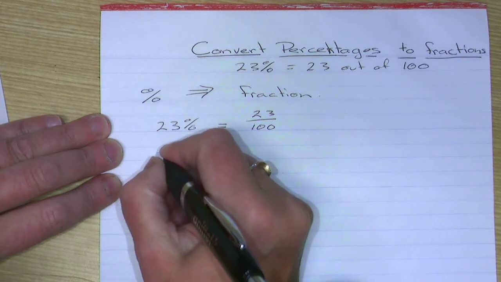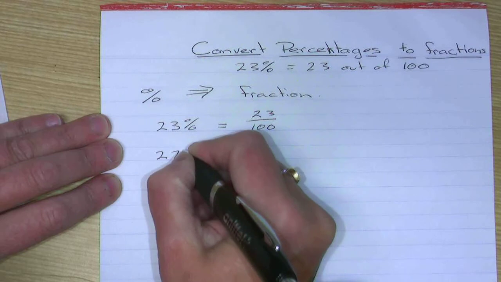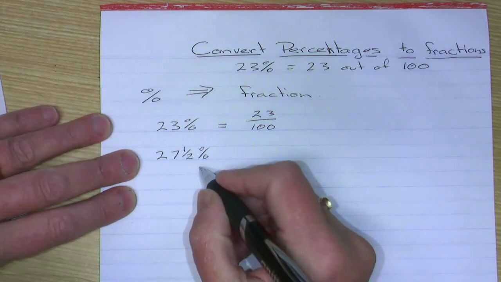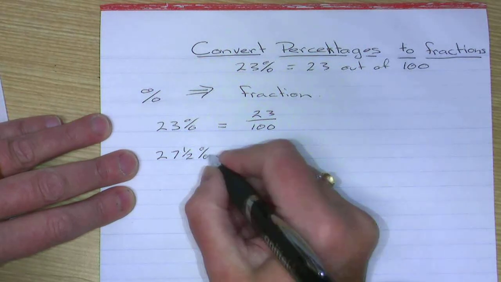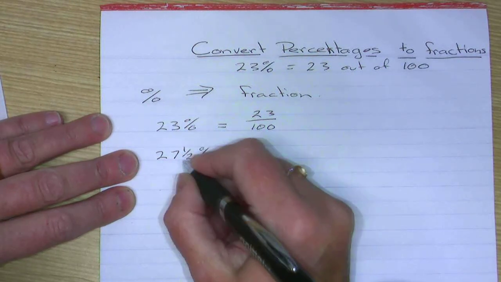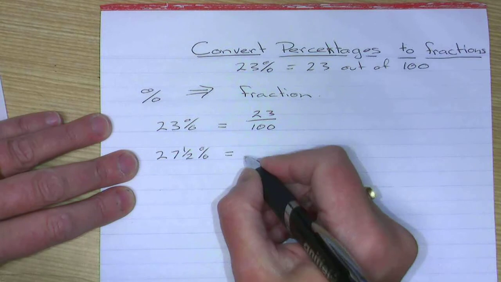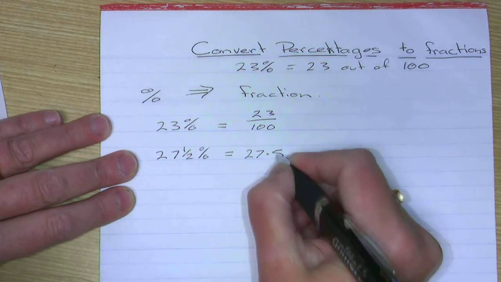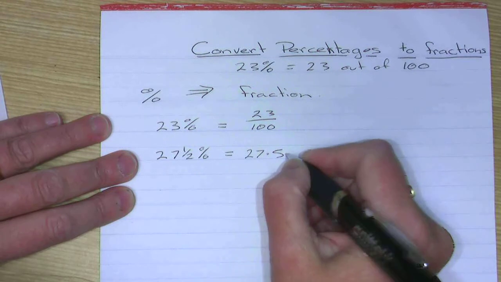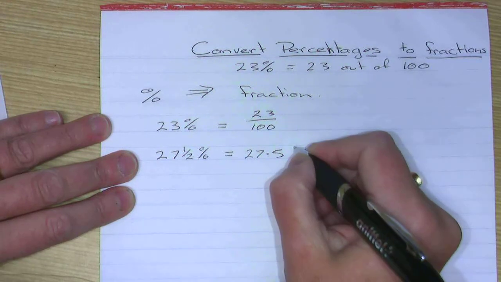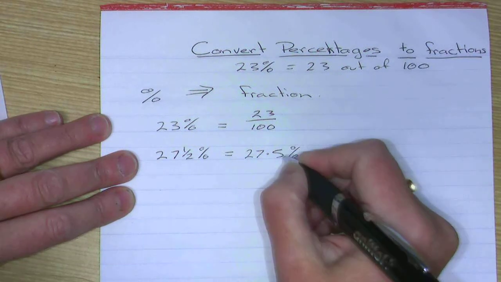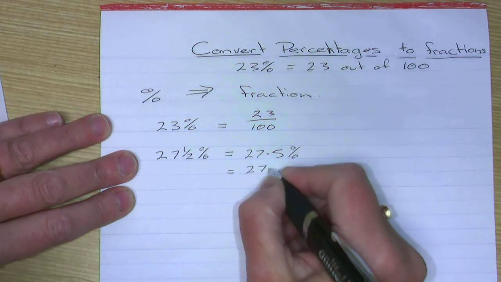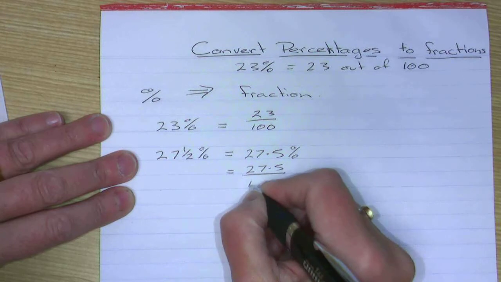You might see something like 27.5%, and I want to convert that to a fraction. So what I will do first is to change that percentage there to a decimal. So 27.5, we know that a half is 0.5. And then we're going to put that over 100, so we're going to have 27.5 over 100.